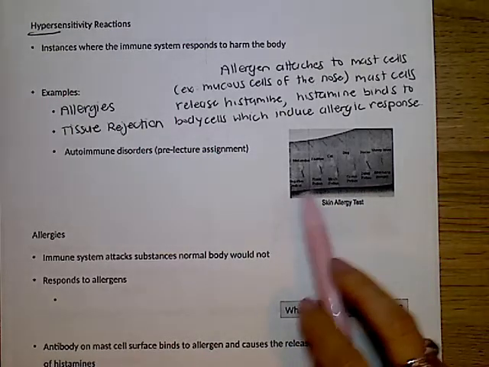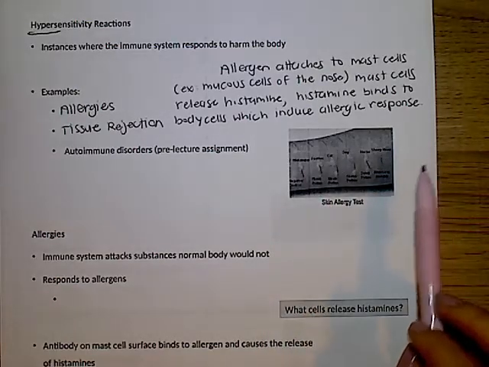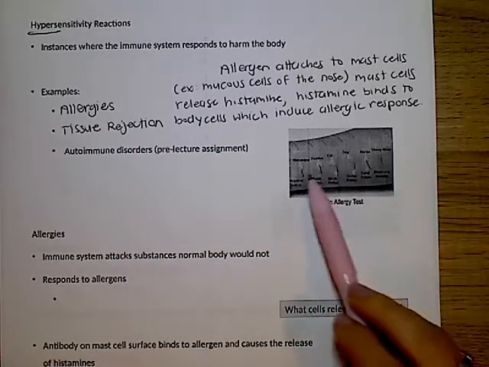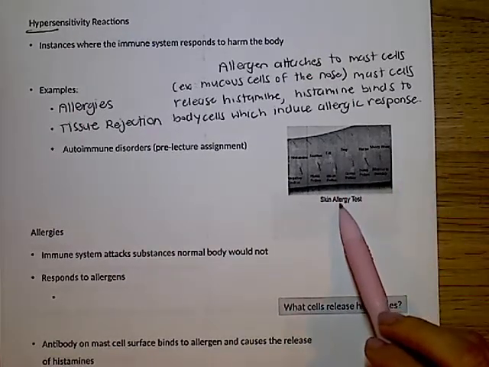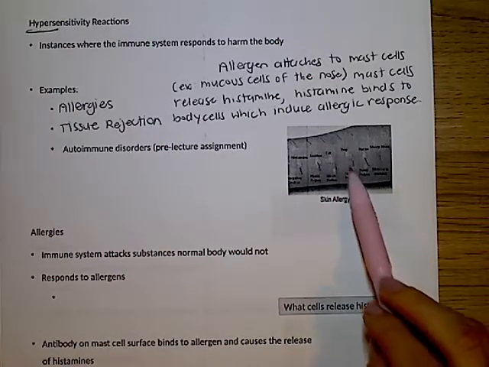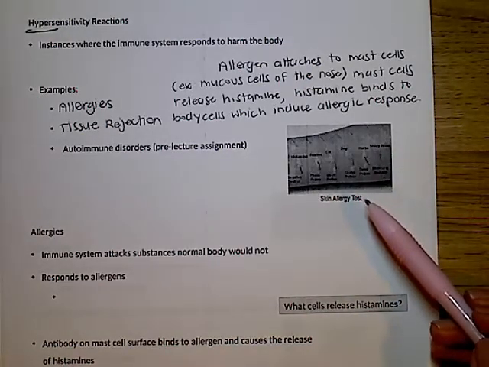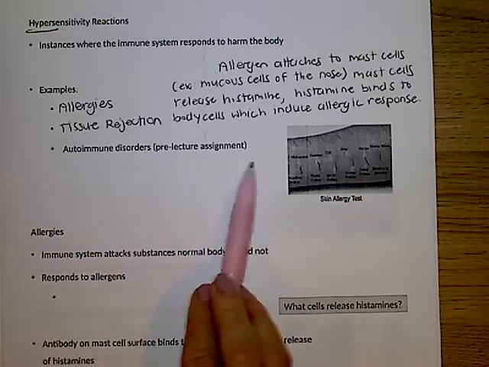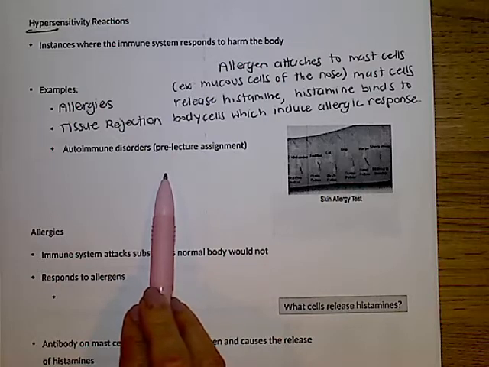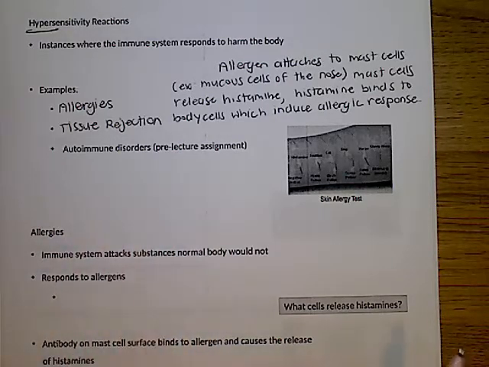So you've probably seen something like this before where they will test different allergens to see if you're allergic to them with a skin allergy test. And if it swells up like that, you're having a release of histamine. And so that's how they can tell if you are allergic to something. Again, the autoimmune disorders, that's going to be in the pre-lecture assignment, so just know what those two are that we went over.